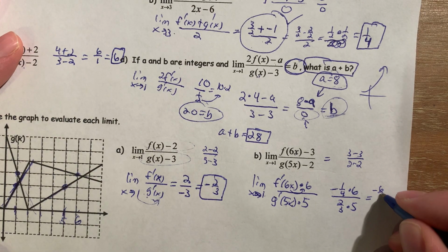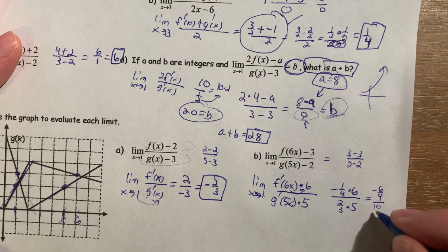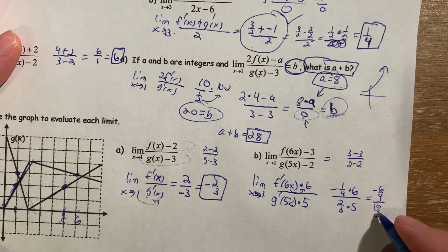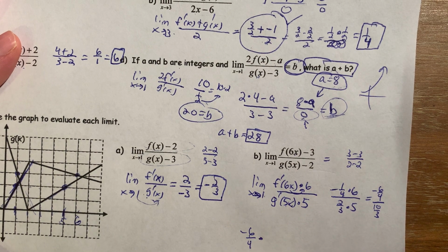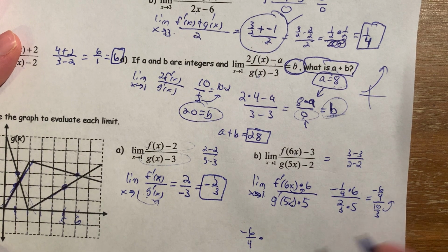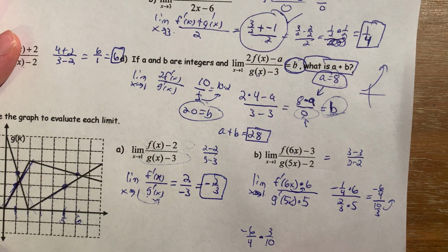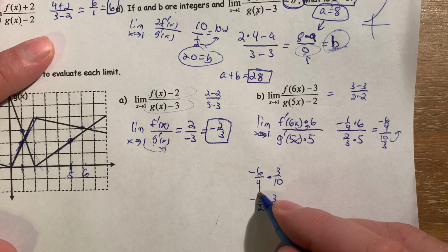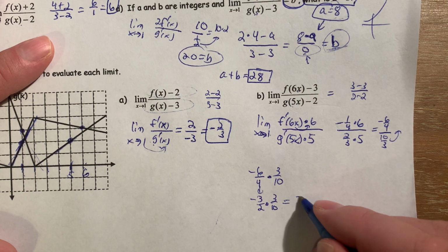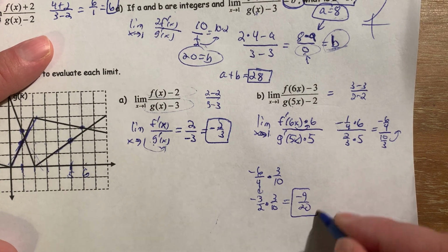So we get negative 6/4 divided by positive 10/3. And when we divide fractions, we multiply by the reciprocal. So multiply by 3/10. I can simplify a little bit here before I multiply. I can divide by 2 and divide by 2. So 3/2 divided by 3/10. I could have simplified at any point there, but this is simplified here. So when we multiply across, we get negative 9/20.